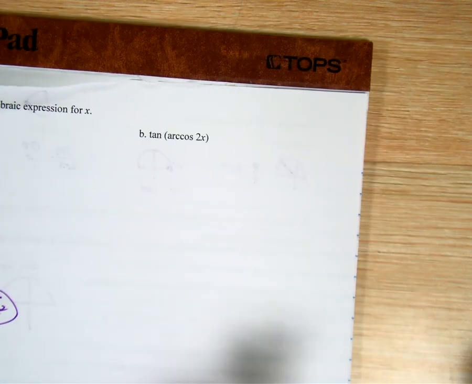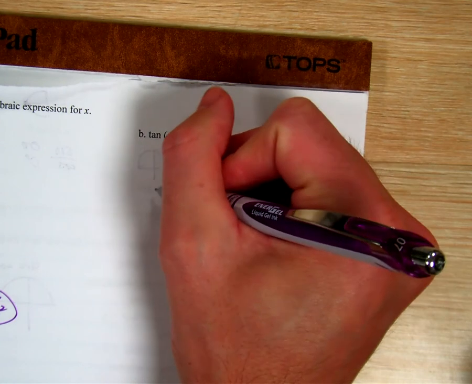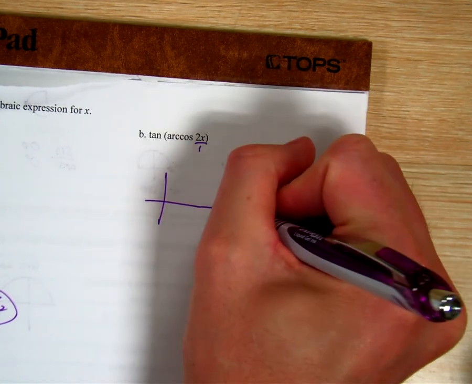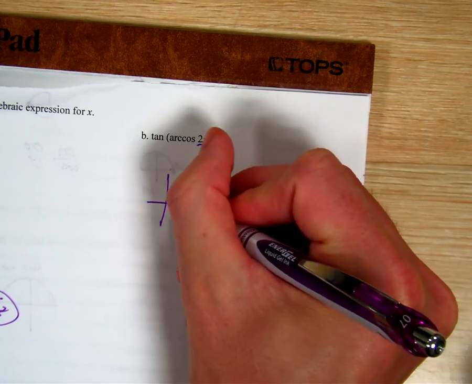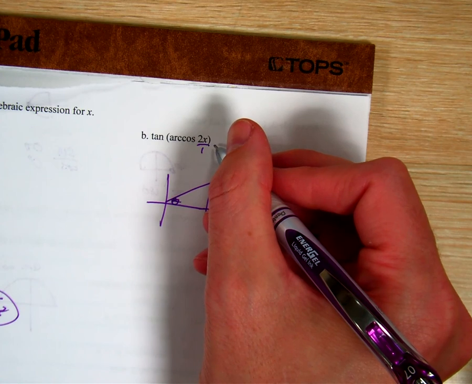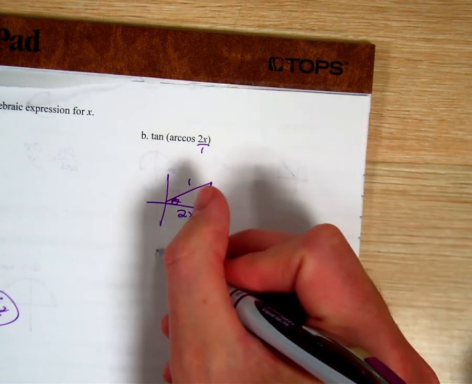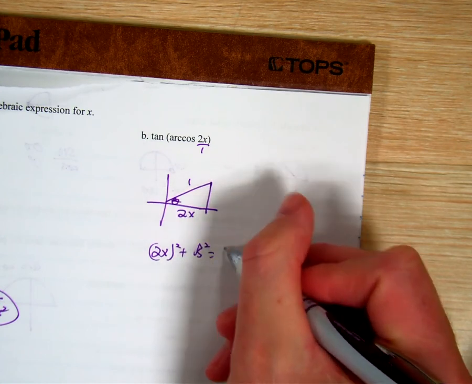Tangent of arc cosine of 2x. Okay, again, it's really 2x over 1. That's how we're going to treat it. It's positive 2x there. So we're going to go in quadrant 1. So cosine is adjacent over hypotenuse. So this is 2x. This is 1. So you have 2x squared plus b squared equals 1 squared.